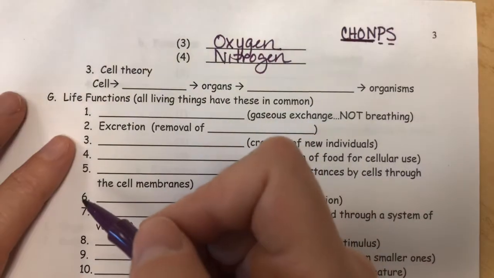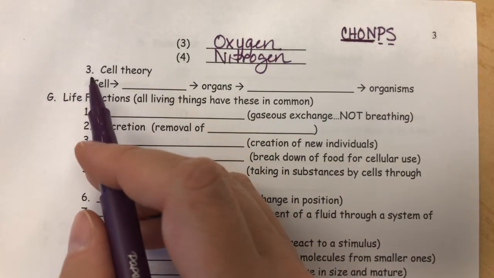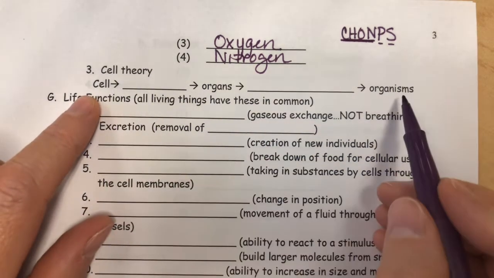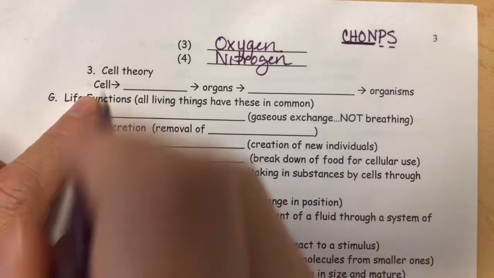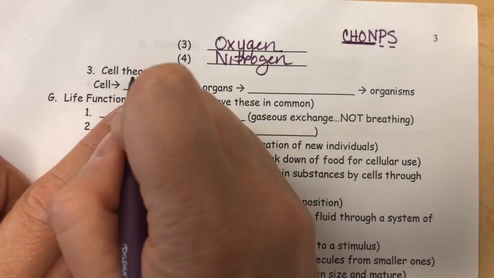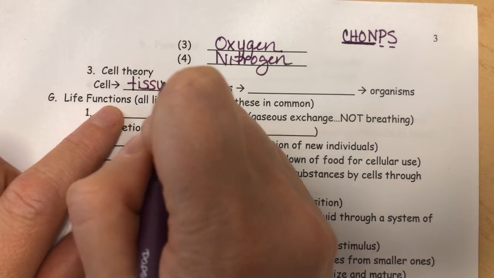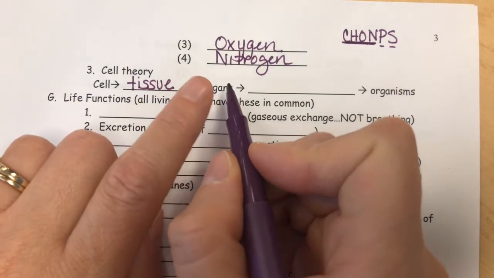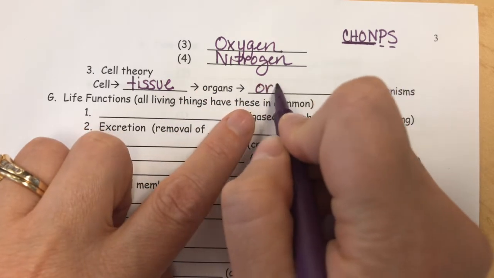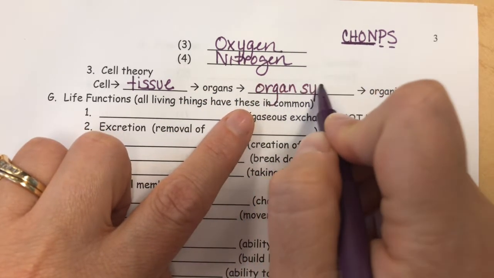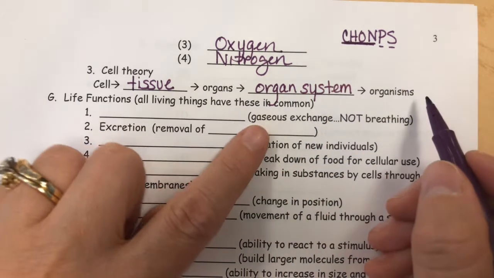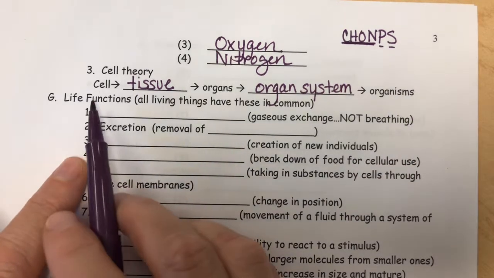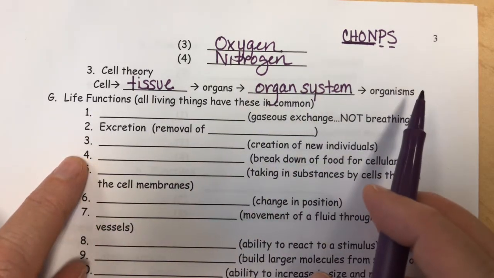All right, so the cell theory. We're looking at the cells, and that's how we build an organism, from smallest to largest, from cell to organism. The cells come together to form tissue, and tissues come together to form organs, and organs come together to form an organ system, and then organ systems come together to form your organism. This is called the cell theory, and it's building up an organism.